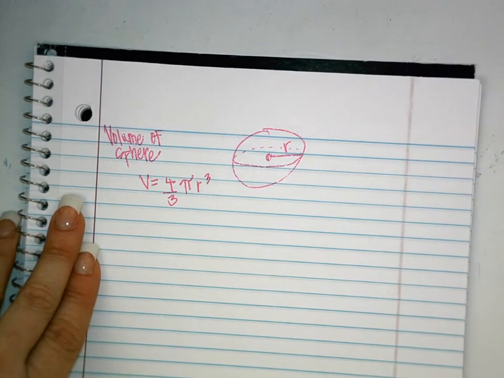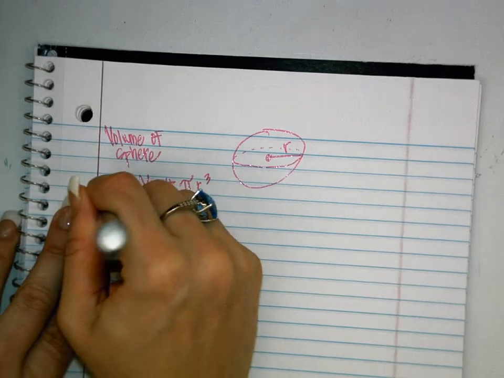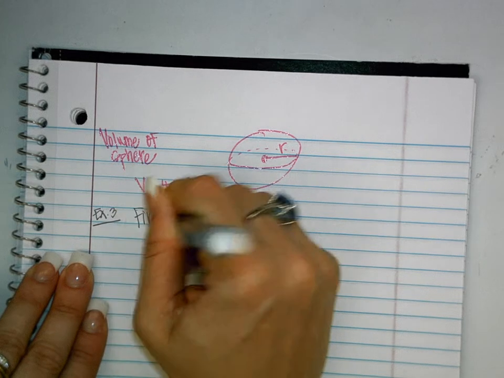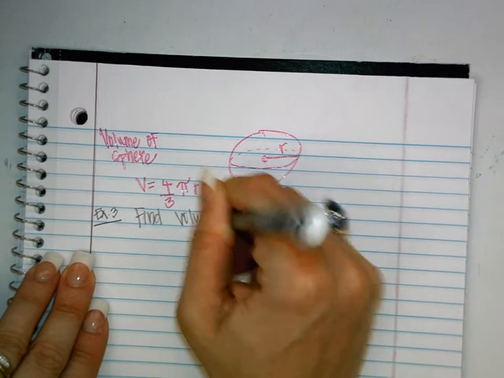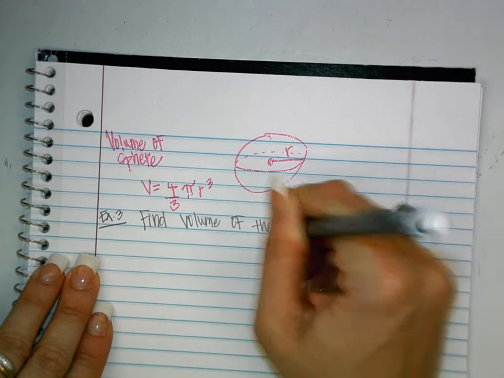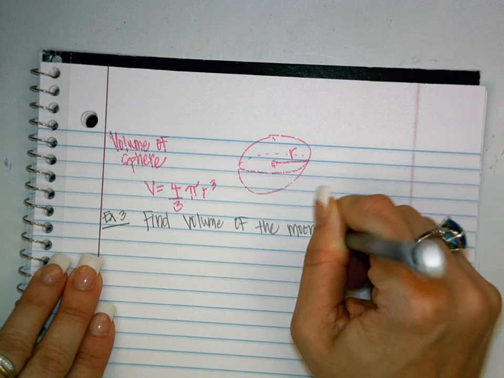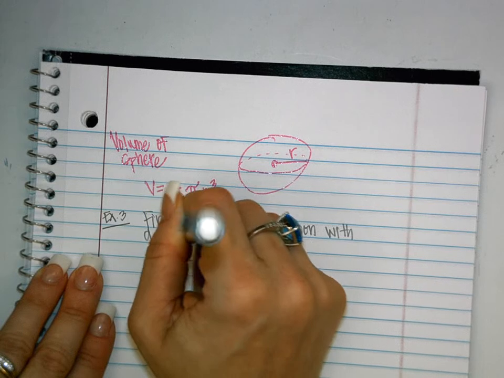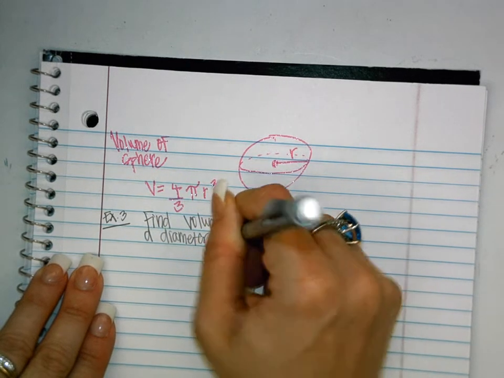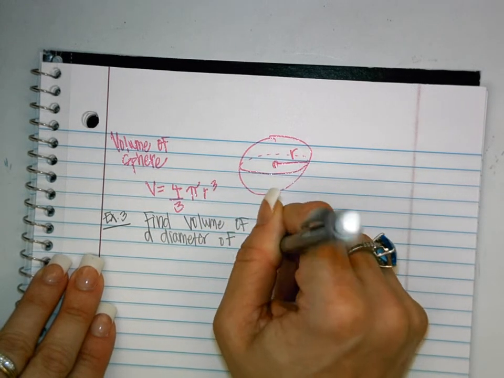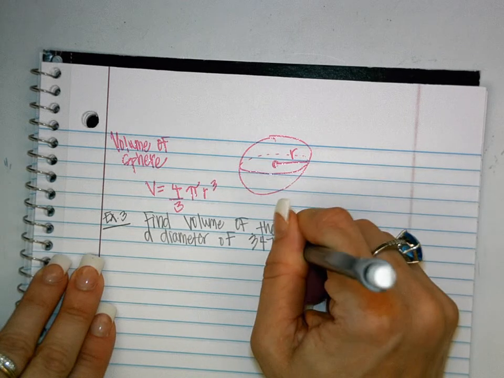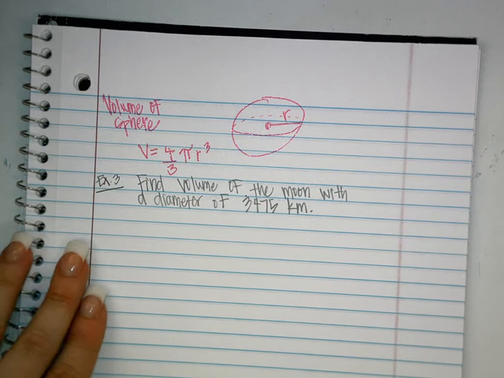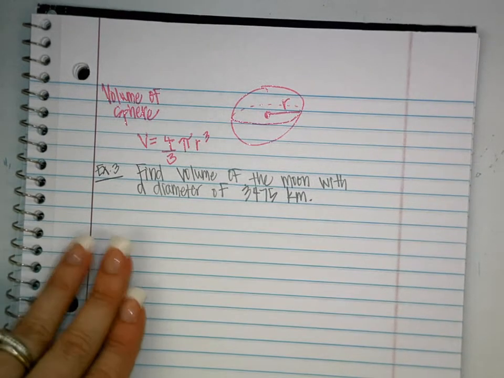Okay, for example number 3, this will be the last one. I want you to find the volume of the moon with a diameter of 3475 kilometers.